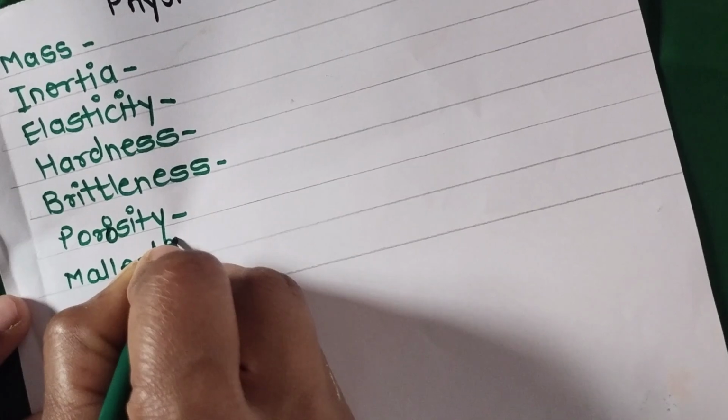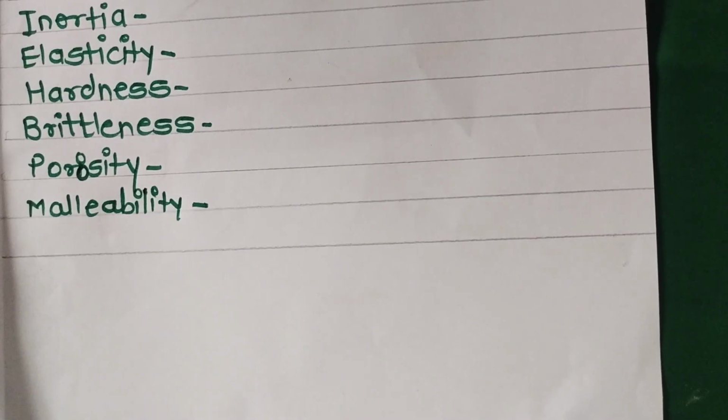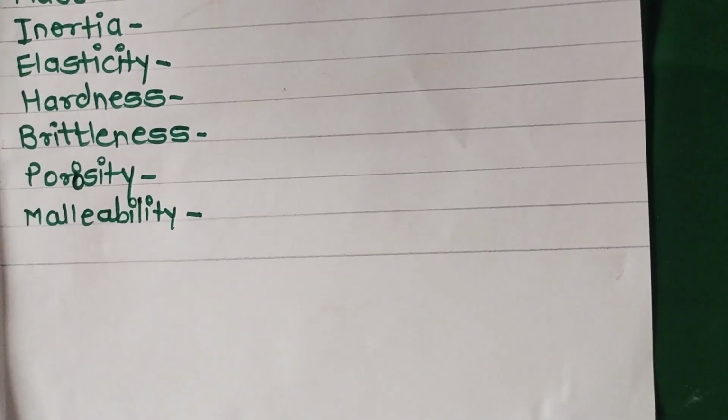Have you seen aluminum foil? That's thanks to malleability. The property where metals can be beaten into thin sheets. Think of a blacksmith hitting hot iron with a hammer. Instead of breaking like a biscuit, it flattens out. That's why we can make plates and sheets from metal.